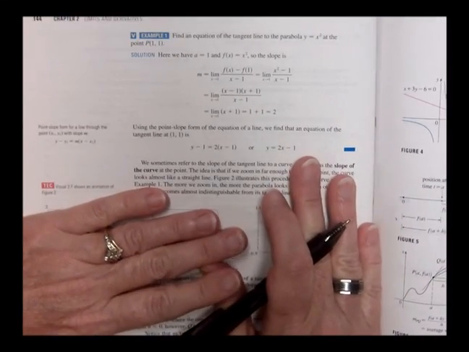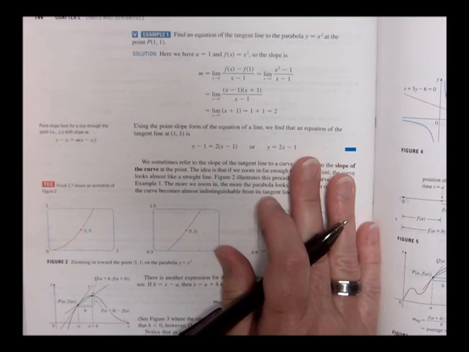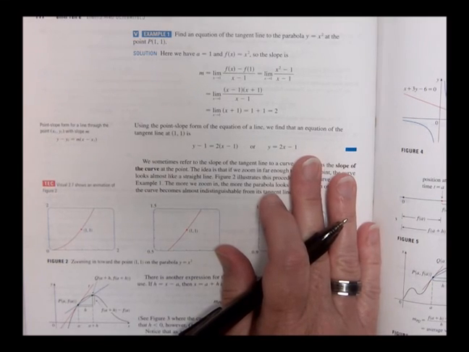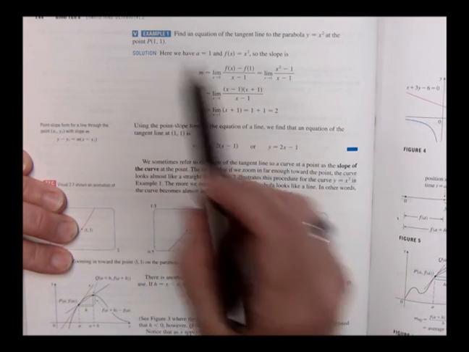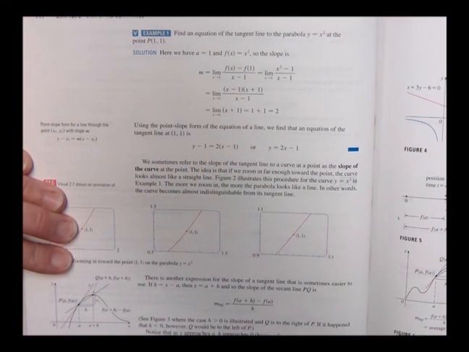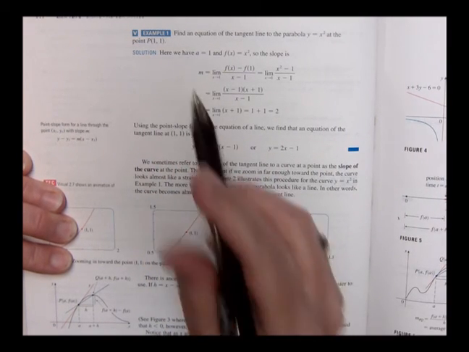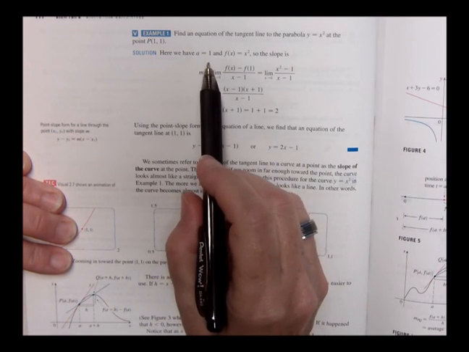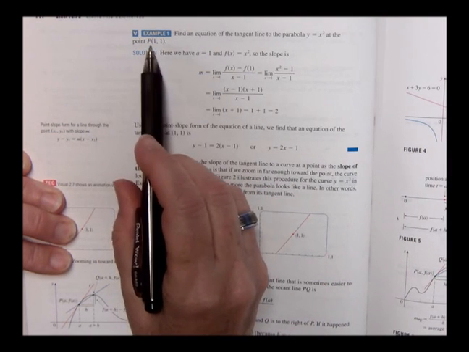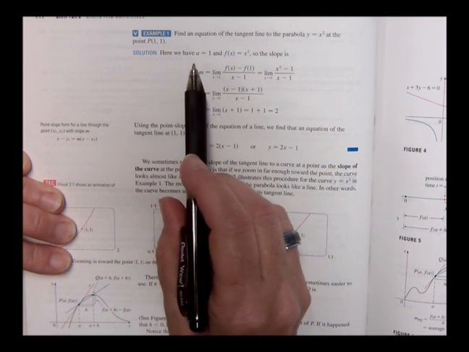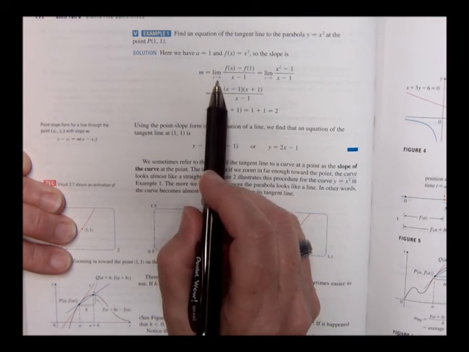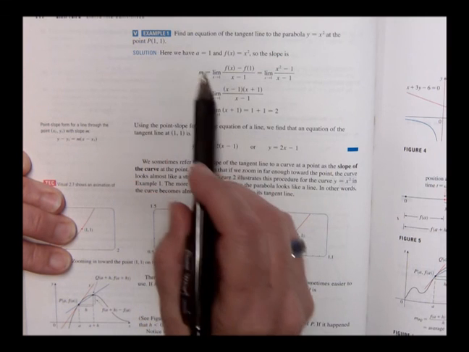So let's go back and take a look at the problem that we did a while ago. Here we have our parabola, and we're looking at the point (1, 1), and we want to find the equation of the tangent line. So we know we have a equals 1 here. How do I know that? Well, my x value is 1, so that's what I'm going to take my limit to, whatever my x value is.